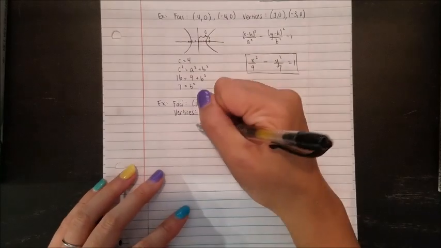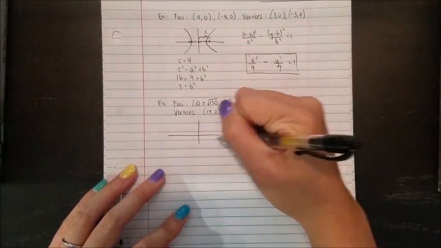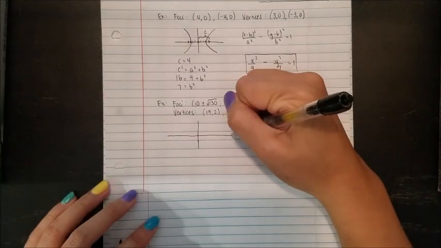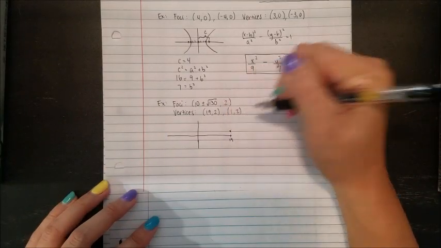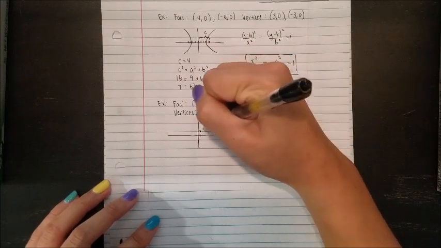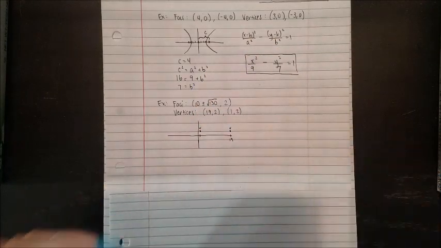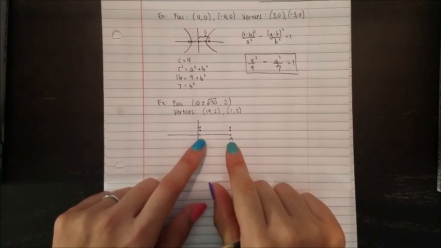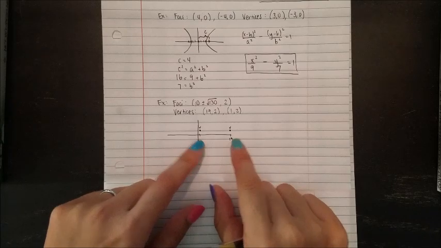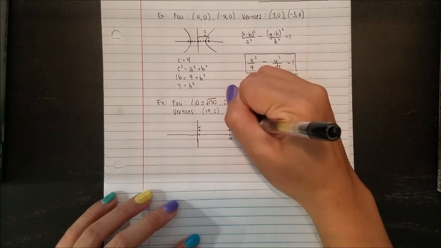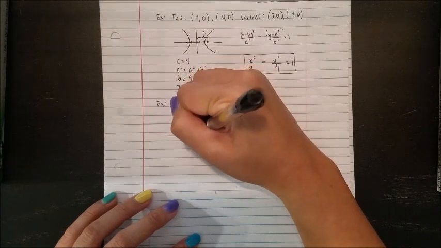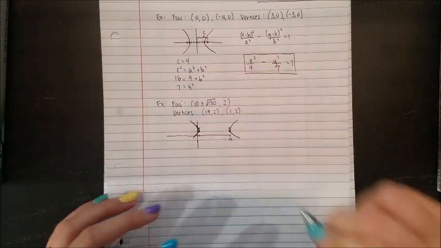So first thing I'm going to do is just sketch it out. My vertices are at 19, comma 2, and 1, comma 2. So these are my vertices. So just knowing that, since my vertices are on the left and the right, I know my hyperbola is going to be sideways again. So it'll go this way from my vertex. Oh gosh, my drawing is amazing.